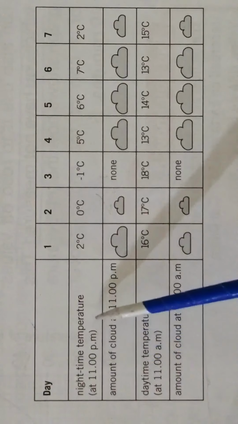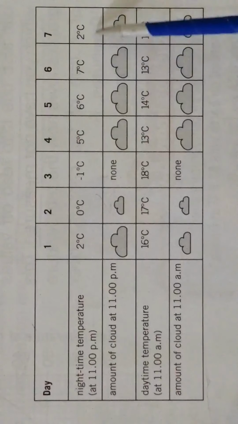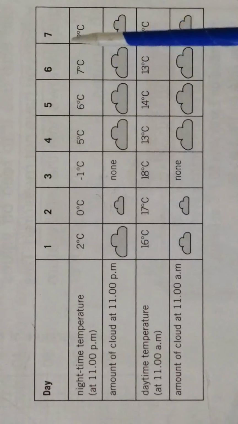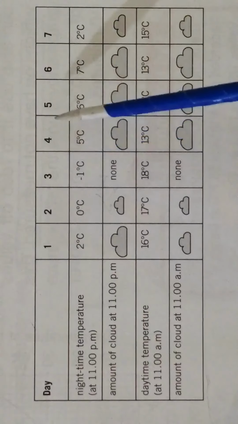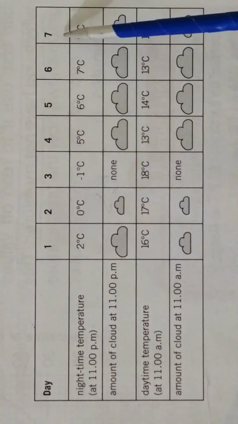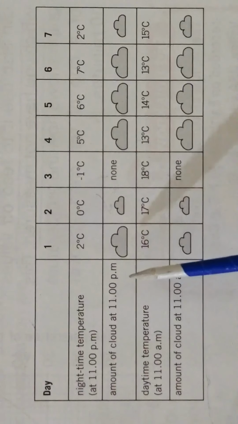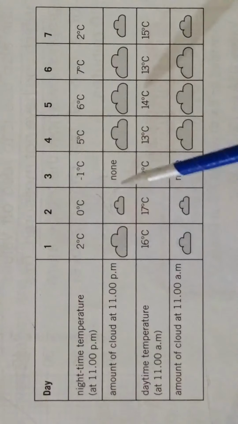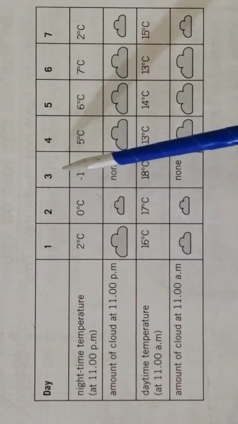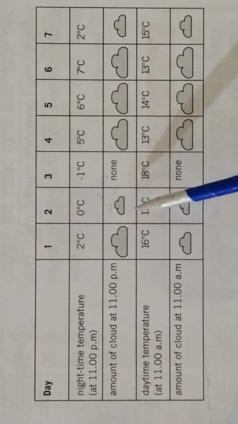For example, the nighttime temperature at 11 o'clock p.m. is given from the first day to the last day of the week, starting from Monday, Tuesday, Wednesday, Thursday, Friday, Saturday, and then Sunday. The amount of cloud at 11 o'clock p.m., again night, is also given, where you can find that on the third day there is no cloud, while on the second day some clouds are seen in the sky.